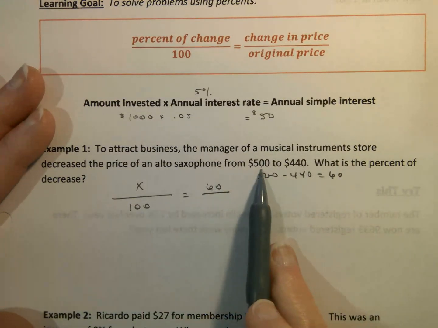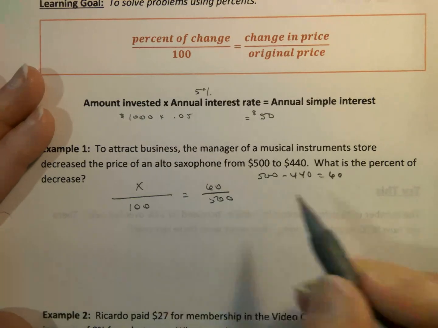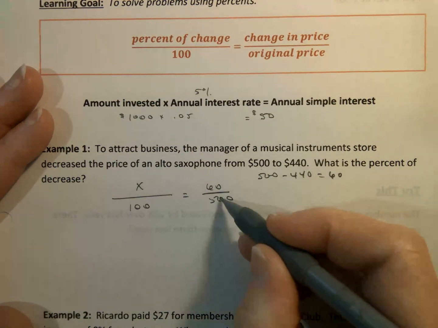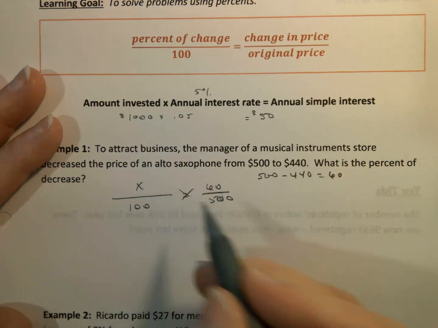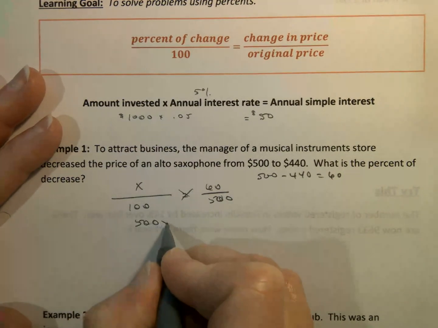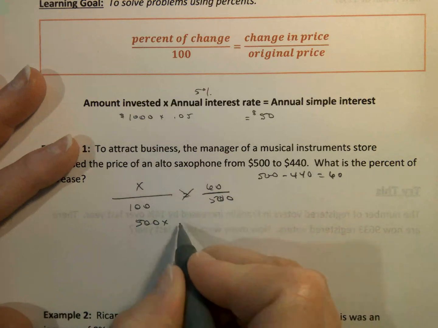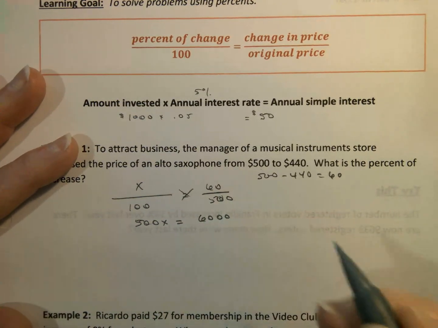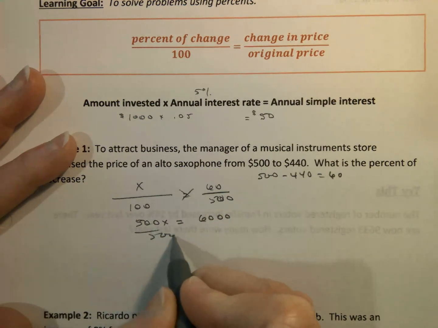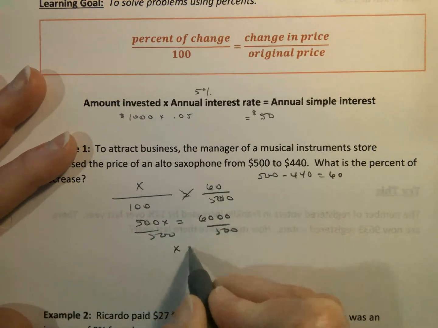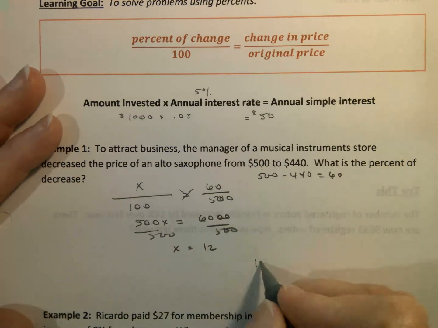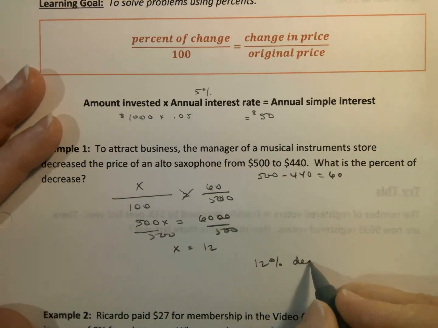The original price was 500. Okay, so basically I'm looking for what is 60 is what percent of 500. That's what I'm looking for. So I'm going to do my cross products. 500x is equal to 6,000, divide them both by 500, and x is equal to 12. Okay, so it's a 12% decrease.